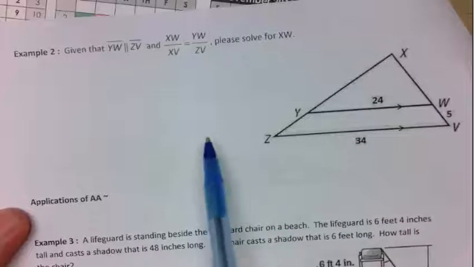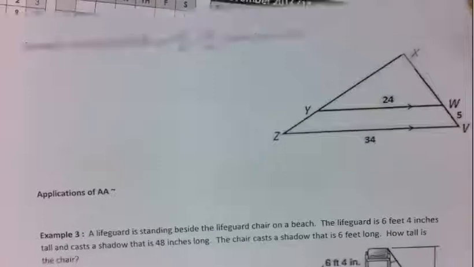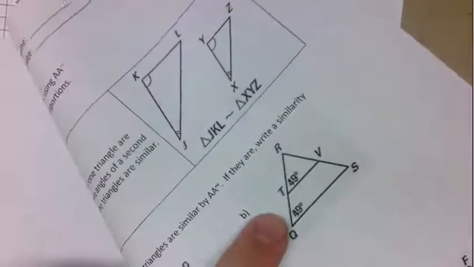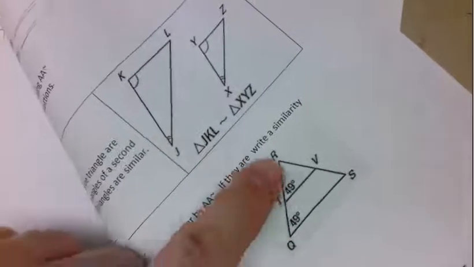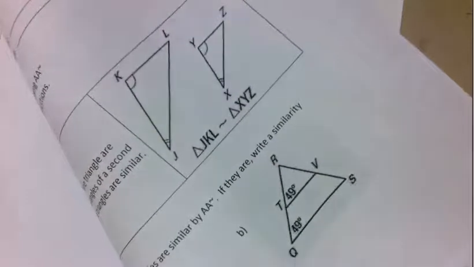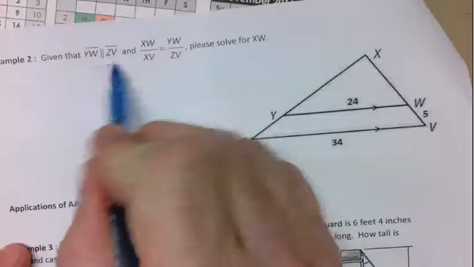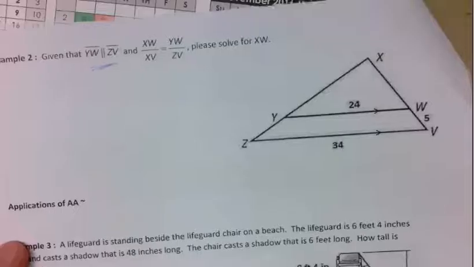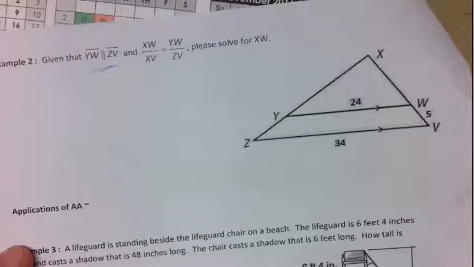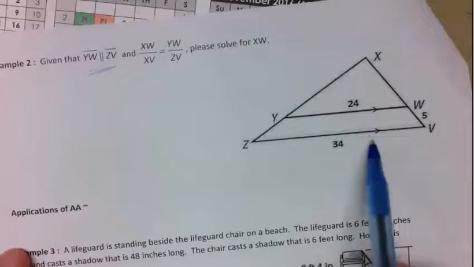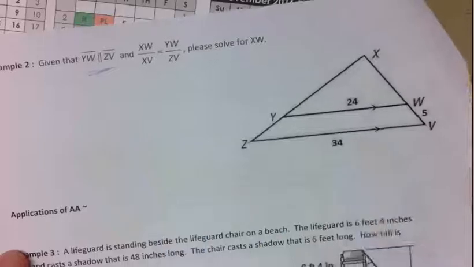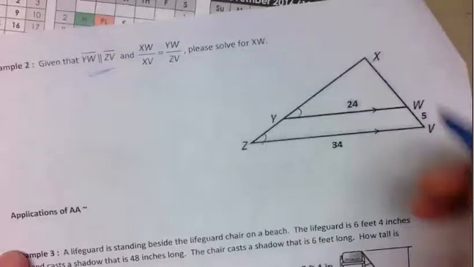So this first one here kind of looks like one you probably did do in class. We have this triangle set up here where you have a triangle kind of overlapping another triangle. So if you look at your notes, you probably have that one. This one's not much different. The thing about this one though is they actually give you the parallel lines right off the bat. So if you had the conversation about using a converse there, you don't really need that here since the lines are already parallel.